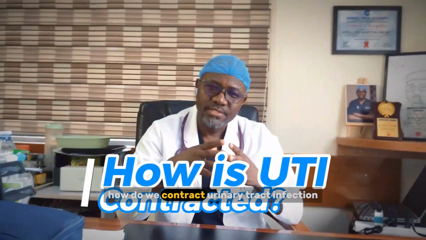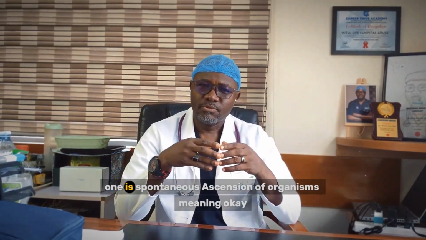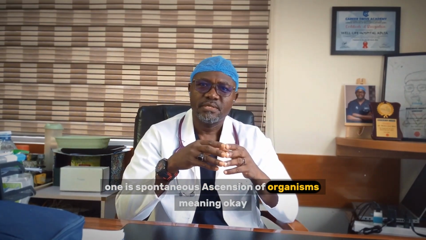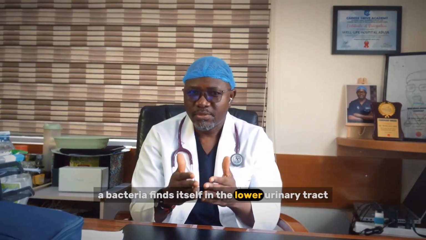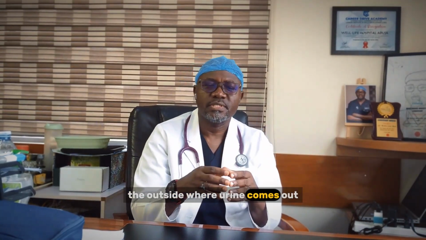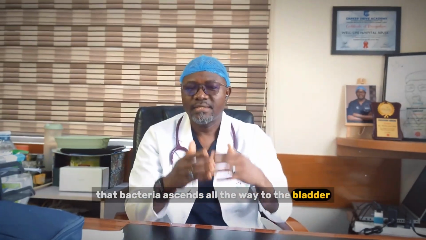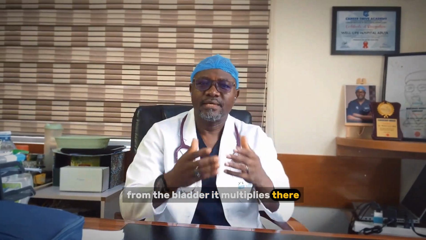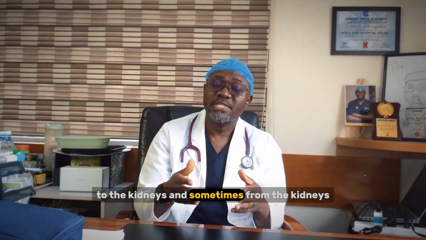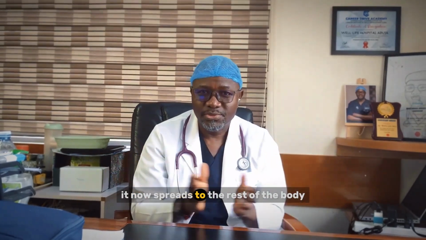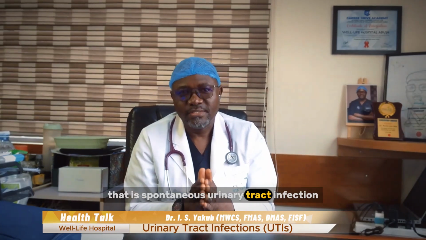How do we contract urinary tract infection? There are 2 possible ways. One is spontaneous ascension of organisms, meaning, for some reason a bacteria finds itself in the lower urinary tract, the outside where urine comes out, and then that bacteria ascends all the way to the bladder. From the bladder, it multiplies there, then goes all the way through the ureters to the kidneys, and sometimes from the kidneys it now spreads to the rest of the body. So most of the time, that is spontaneous urinary tract infection.